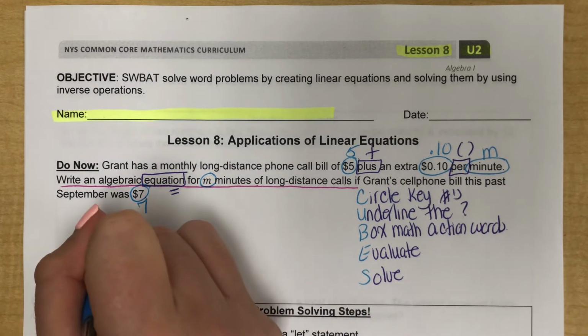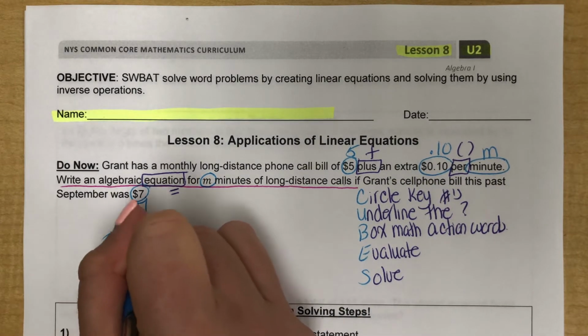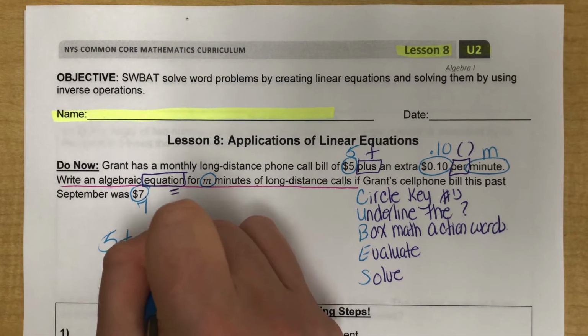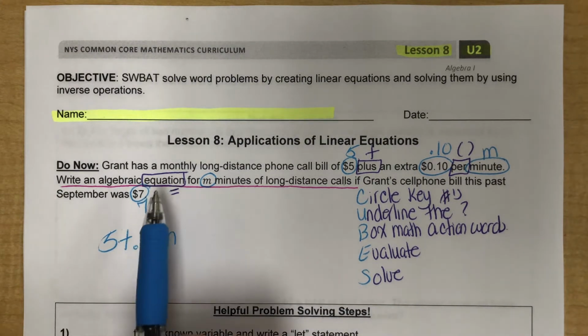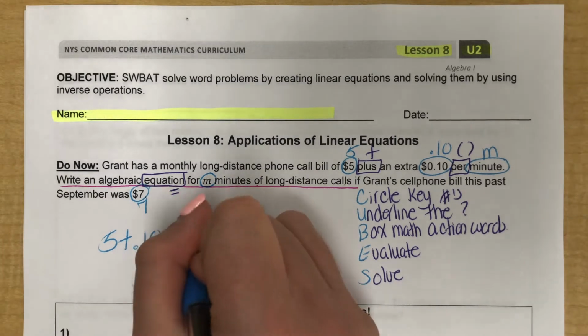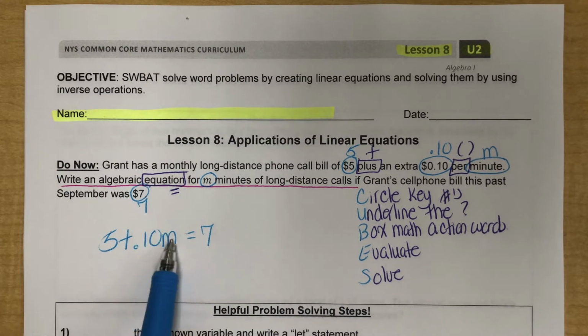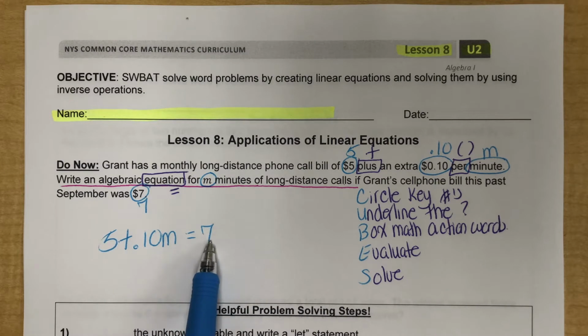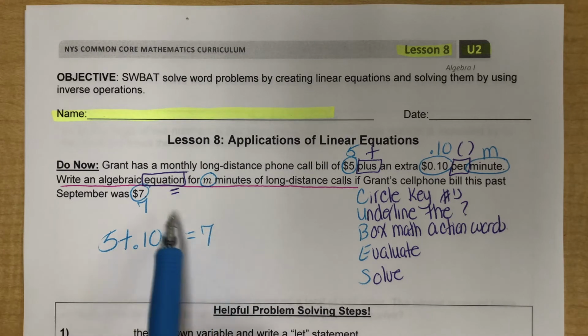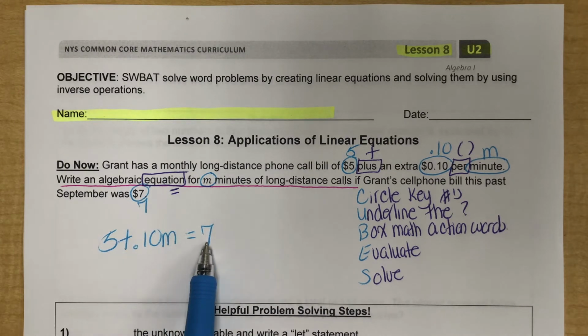So I'm going to write that out. 5 plus 10 cents times m. And it says it's going to equal $7, equal 7. If you guys think about real life, when you go grocery shopping and you want to buy food at the store, this is all the food that you're buying, and it's going to equal your total. His total bill was $7, so it should be equaling the total.